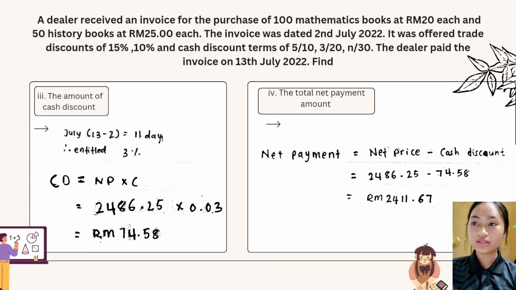Lastly, find the total net payment amount. To get the net payment amount, net payment equals net price minus cash discount. So 2,486.25 minus 74.58 equals 2,411 ringgit and 67 cents.